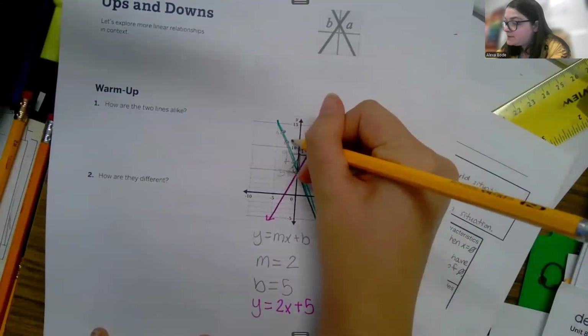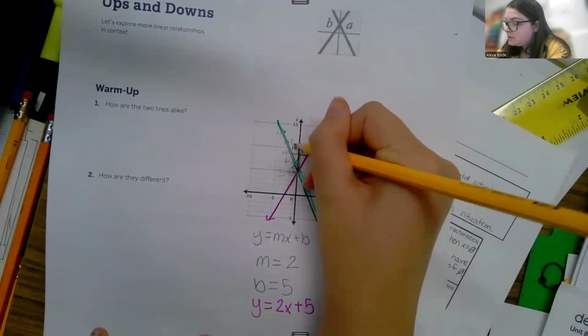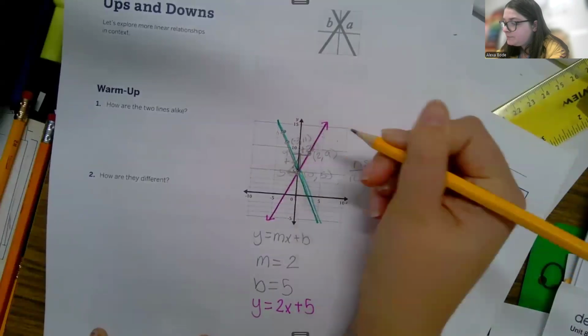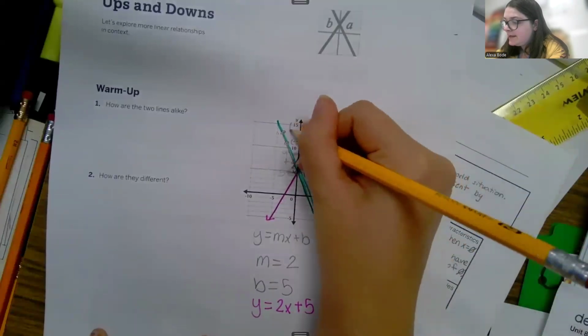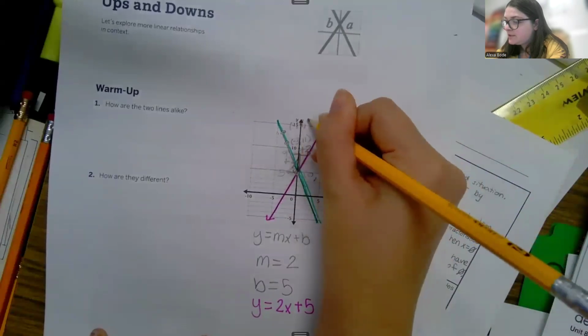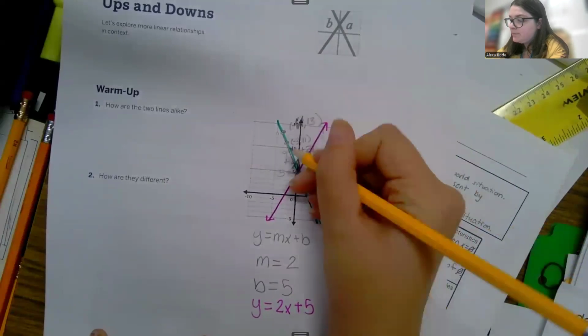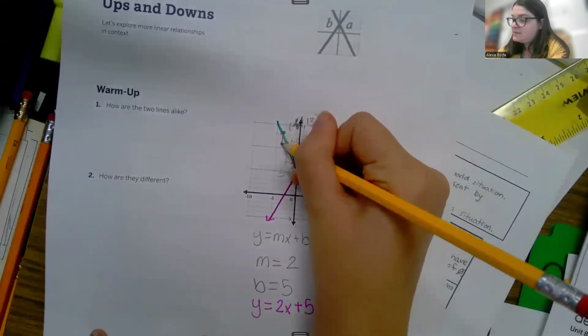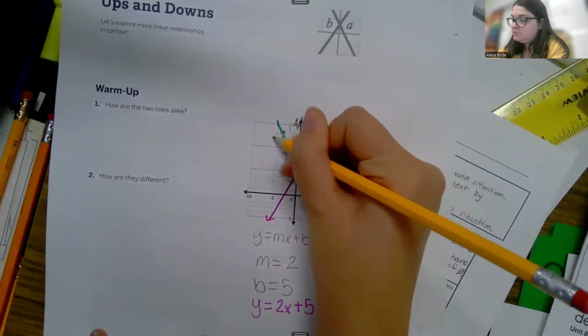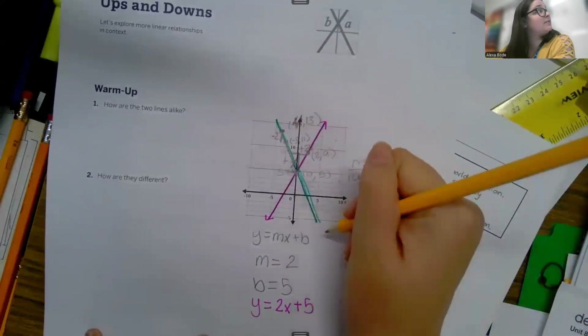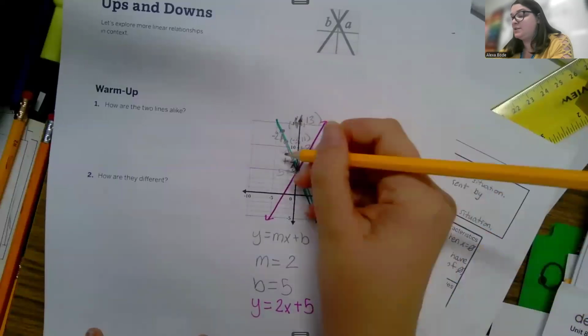Now these pretty points, this one is at -3, 11. And this one is at -4, 13. So my rise, I went down 2, and it's going down because my line is decreasing.